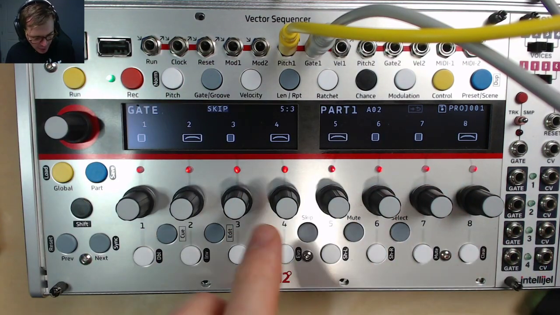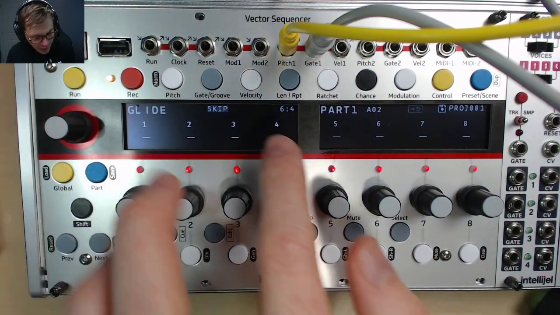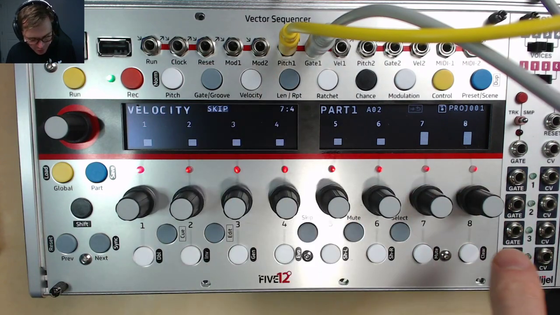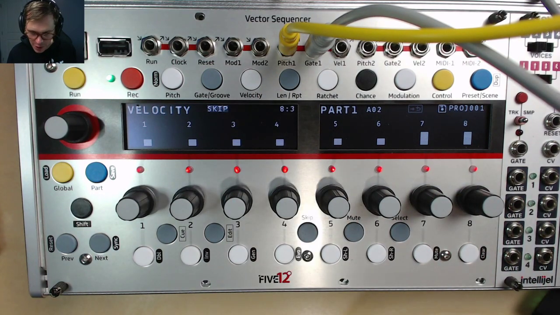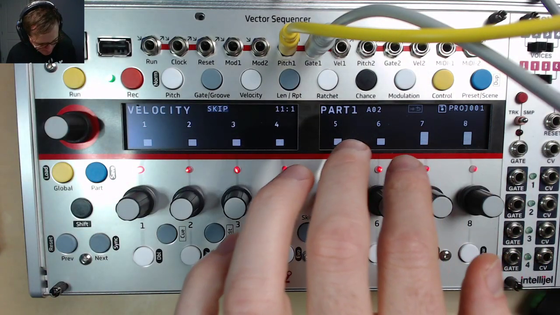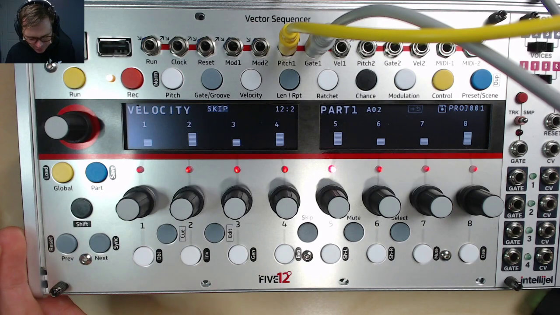It's even got some ties in there. Didn't make any changes to groove or anything like that. Didn't add any glides because the algorithm doesn't do that. It's got some velocity changes in it, which we could patch into something a bit later. Maybe I'll patch this through the QPAS. Maybe. Yeah, so then you can get it to generate something entirely different.